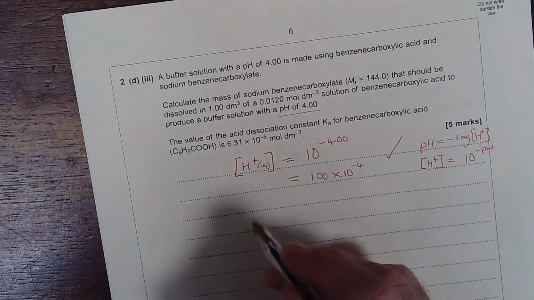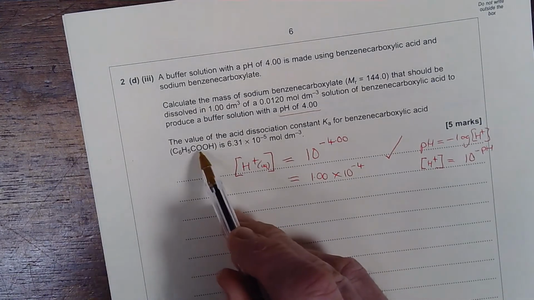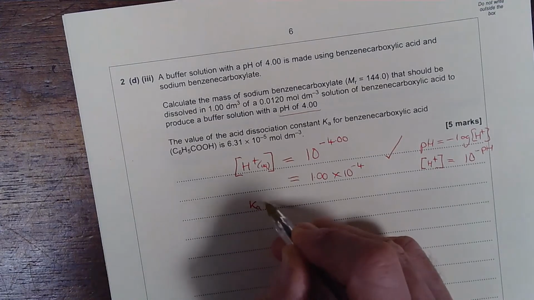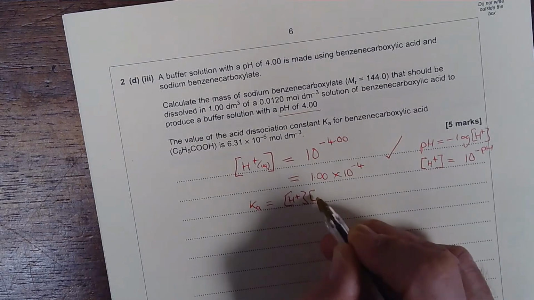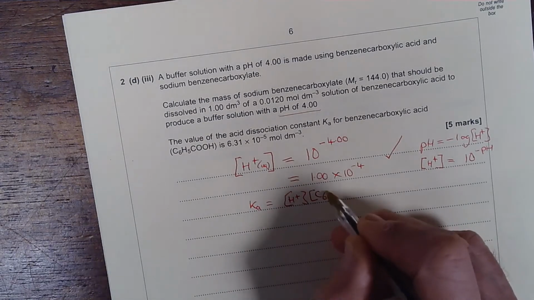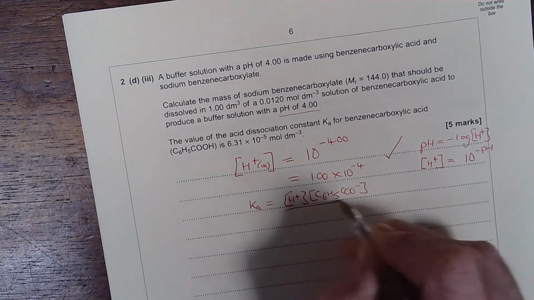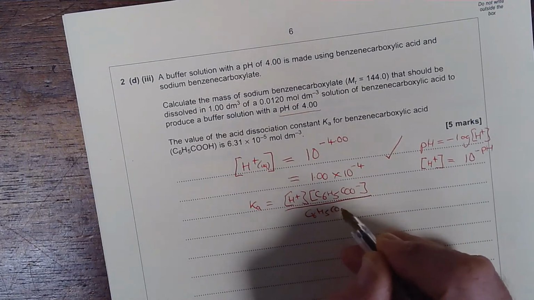So we need to find the concentration of the C6H5COO minus. Let's remind ourselves very quickly of what Ka is equal to. It's equal to H+ multiplied by C6H5COO minus divided by C6H5COOH.